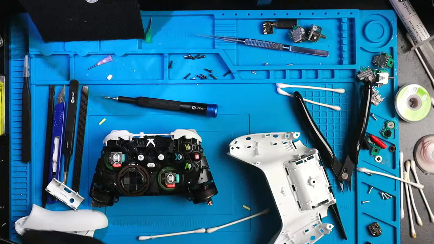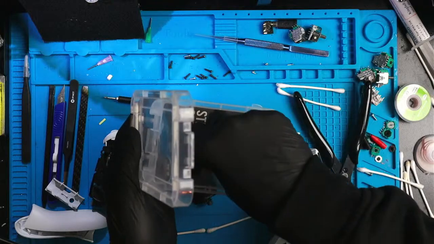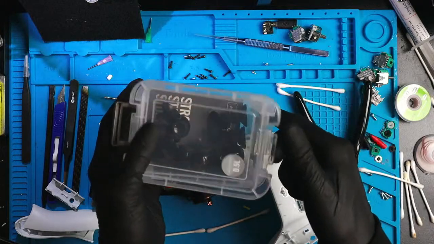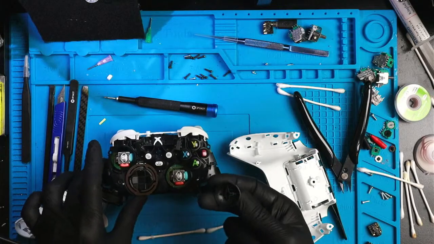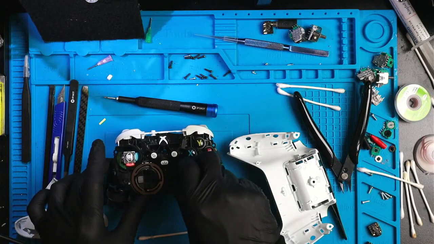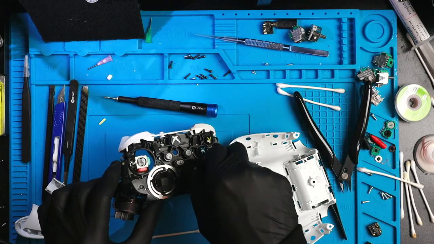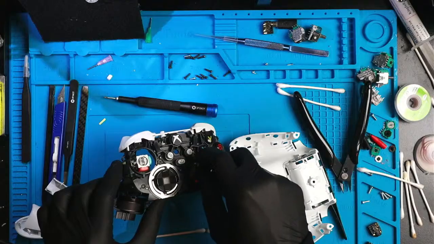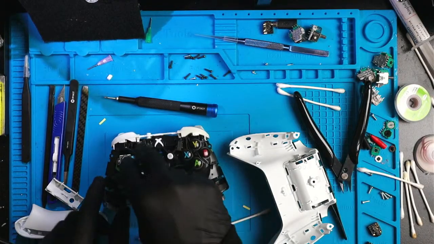We can now grab some new thumbsticks. Put some new thumbsticks on with the new modules, new joysticks. Not too sure if I'm using the correct terminology for everything. The new thing for the thing.